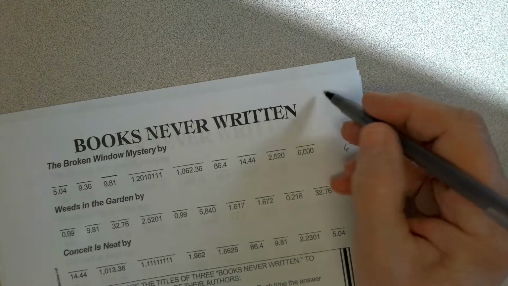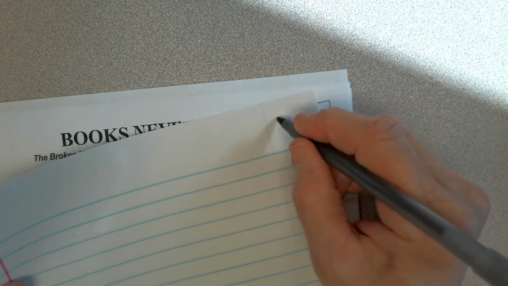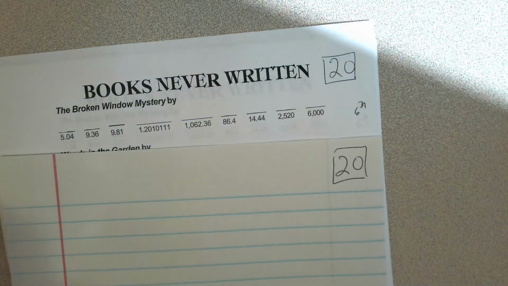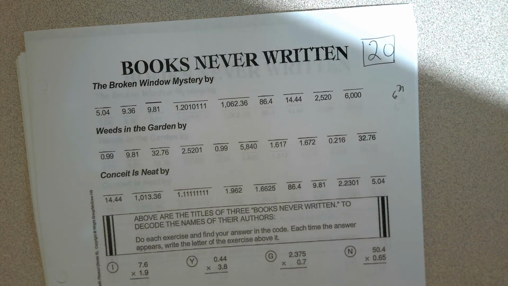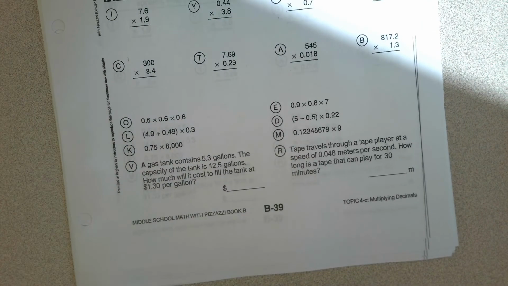Okay, so this is assignment number 20 for 6th grade. Put a 20 in the upper right-hand corner. Put a 20 on your lined sheet of paper. So if everything falls, we know what goes with what. And we're going to go down to, let's go to the letter V.